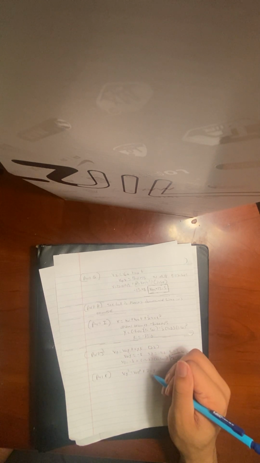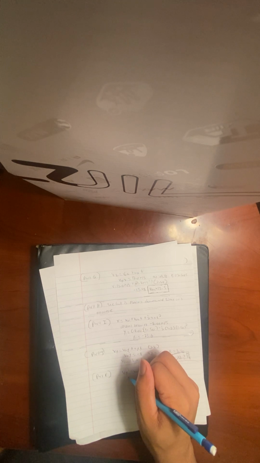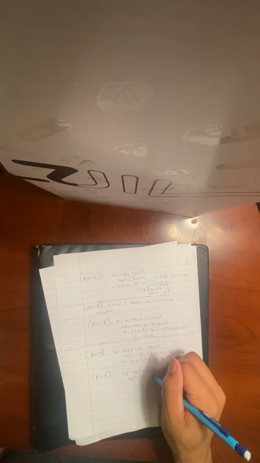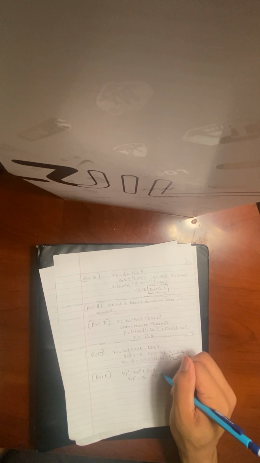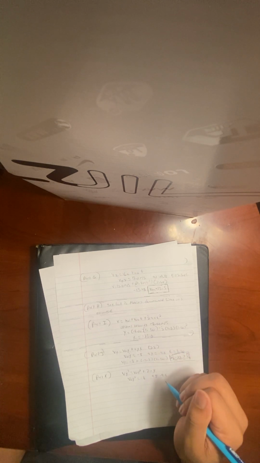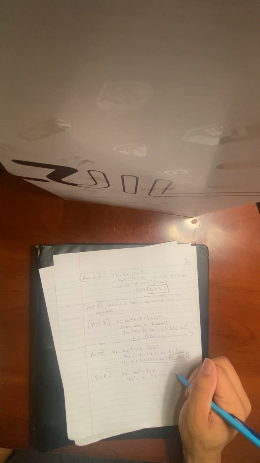I'm going to make it cleaner. Voy is -8, and a would equal -9.8, and y would equal -8.